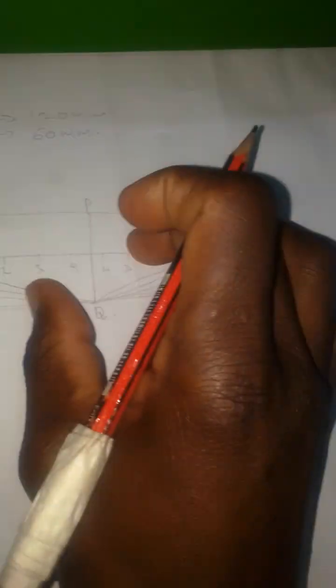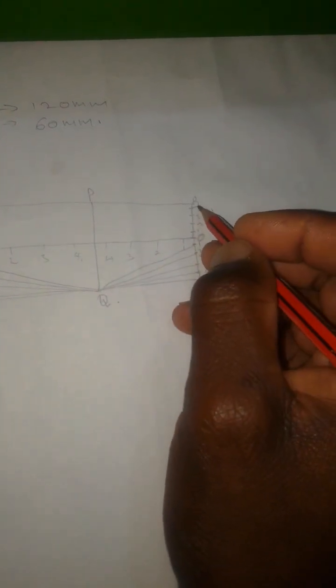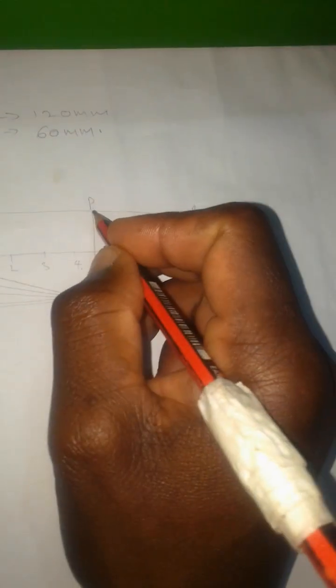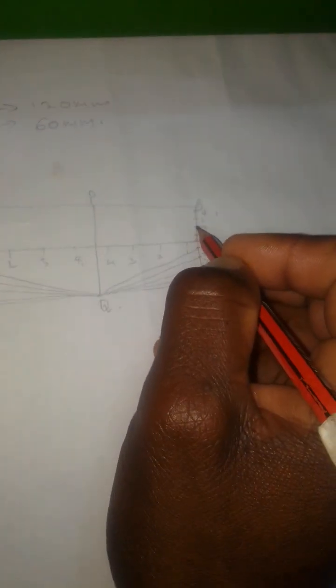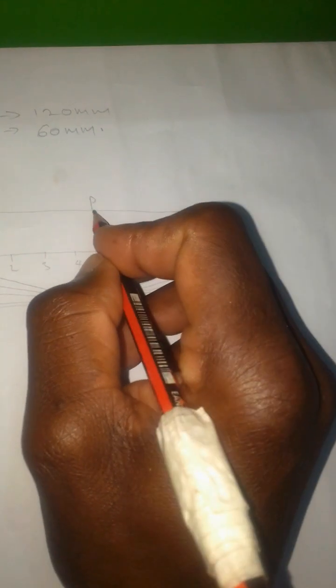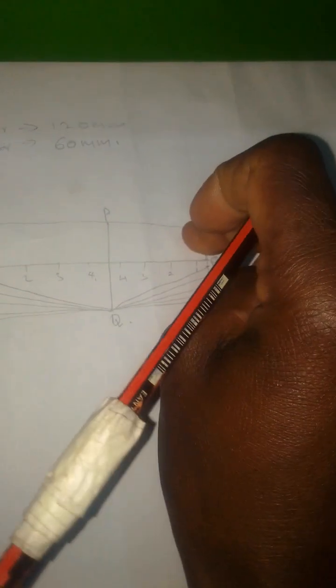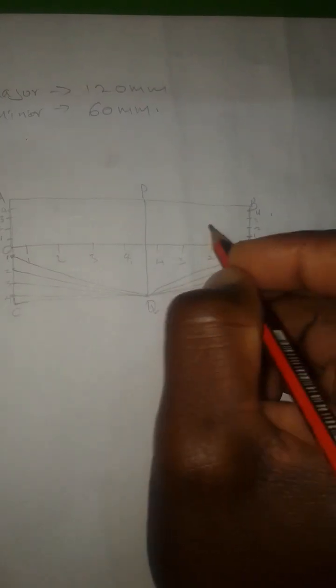Now we apply the same as we have done here. We stand at point 1 to join point P, point 2 to join point P, point 3 and point 4 also to join point P. We do the same to this side and also to this side. So let's start from this side.